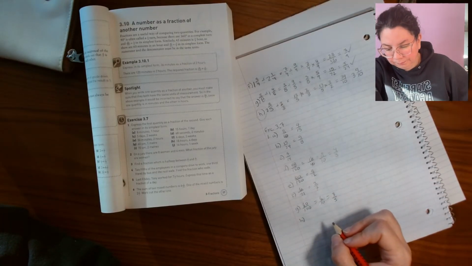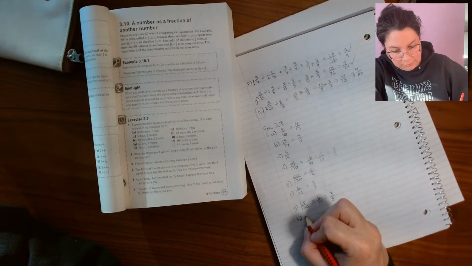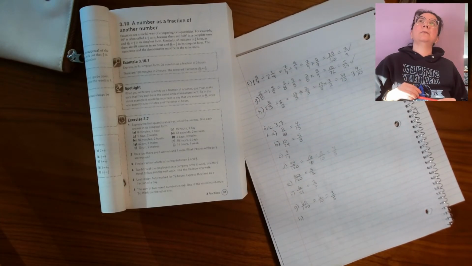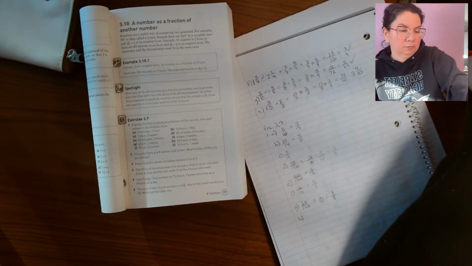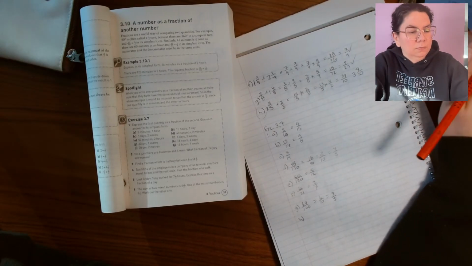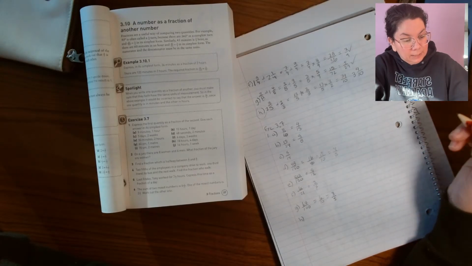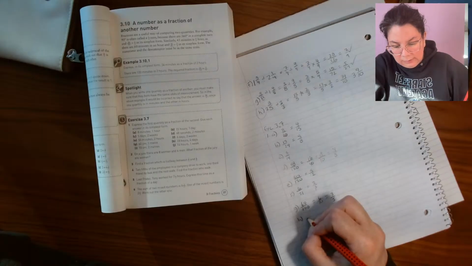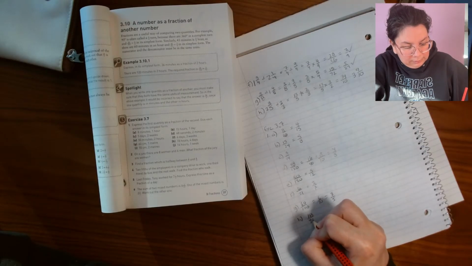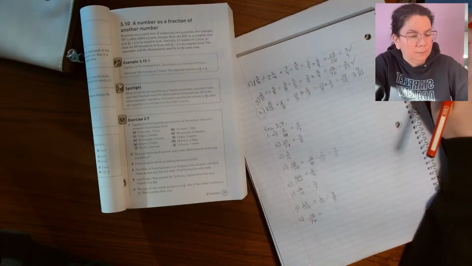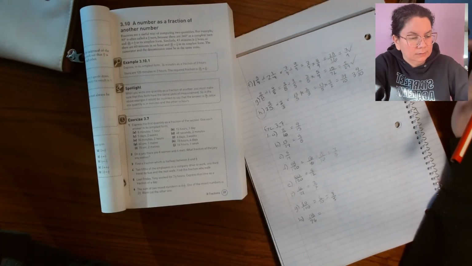H. 18 hours over 4 days. So there's 24 hours in a day. So what's 24 times 4? 24 times 4 is 96. So 18 over 96, which would be the same as what? What's 96 divided by 18?